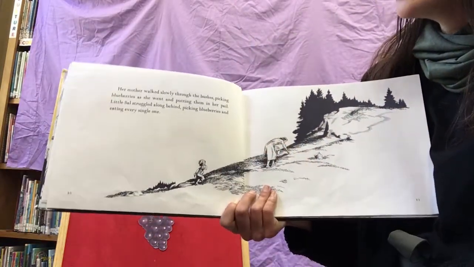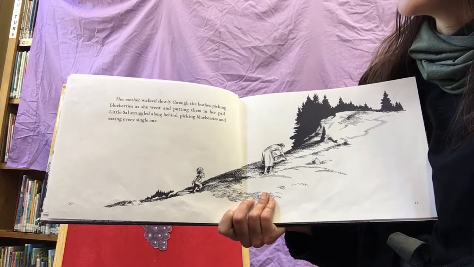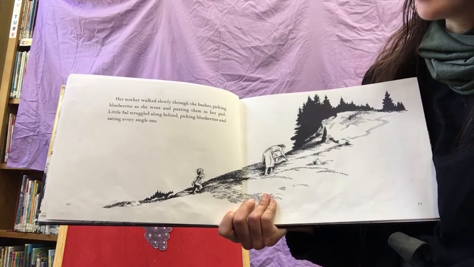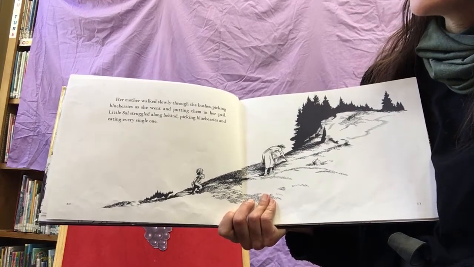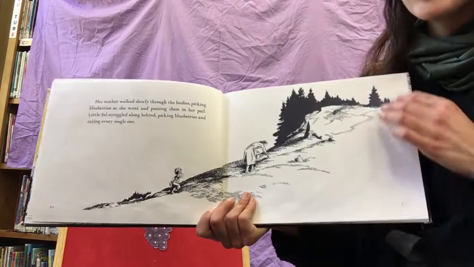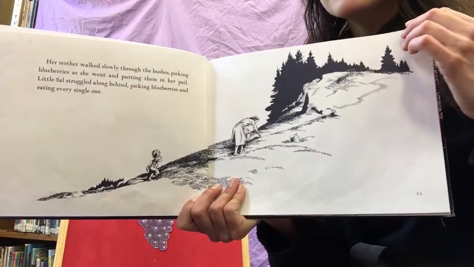Her mother walked slowly through the bushes, picking blueberries as she went and putting them in her pail. Little Sal struggled along behind, picking blueberries and eating every single one. They're not going to have any for winter if little Sal eats them all.